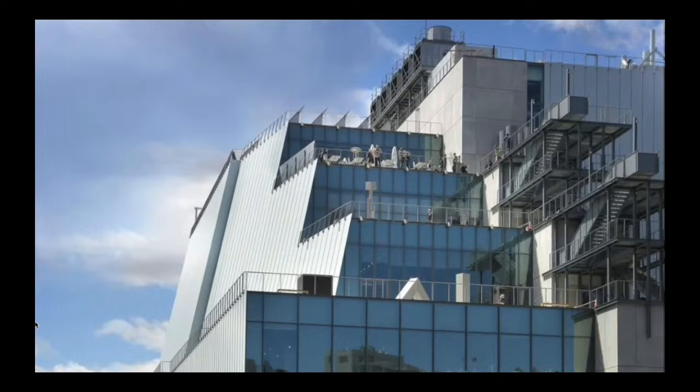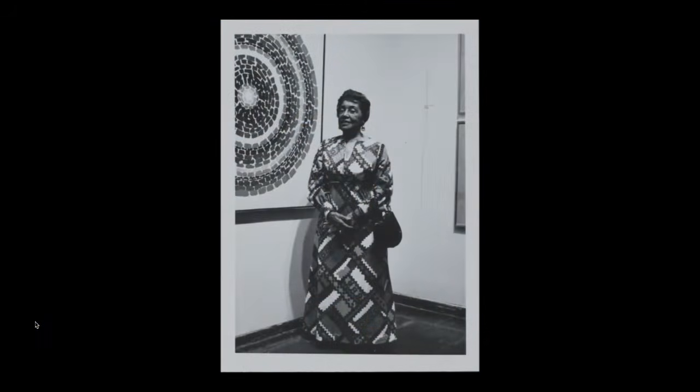In 1972, she was honored with an exhibition of her work at the Whitney Museum of American Art in New York City. She was the first African-American woman to have a show at the Whitney Museum. Alma Thomas passed away in Washington, D.C. on February 24, 1978. But her legacy lives on.